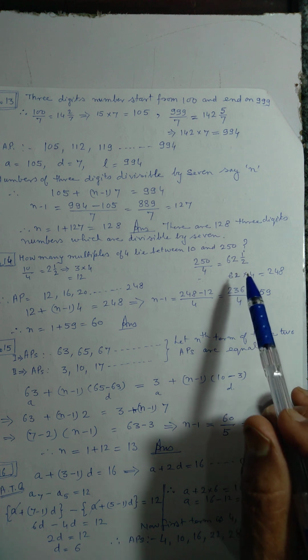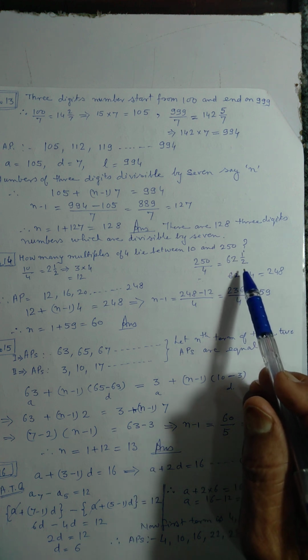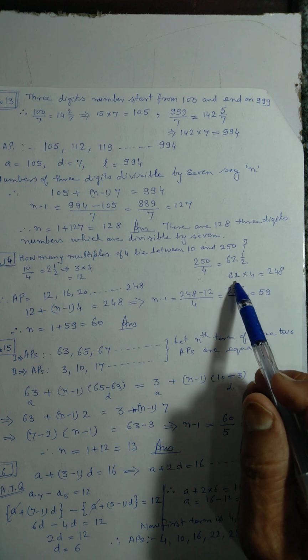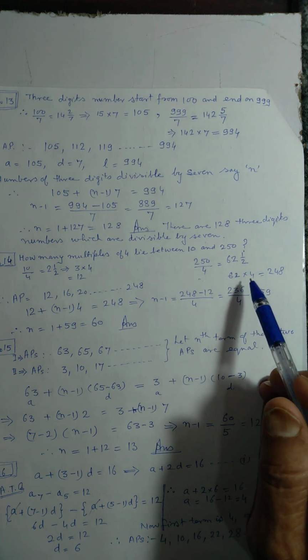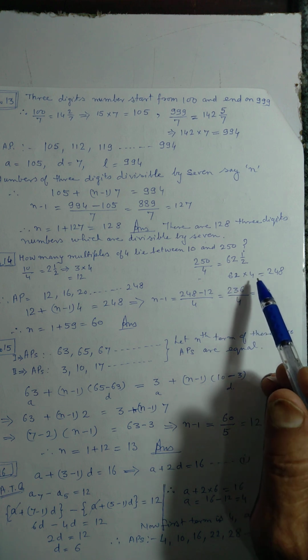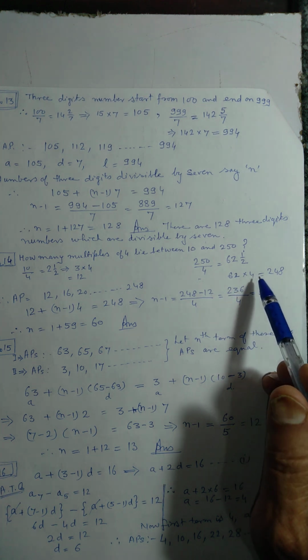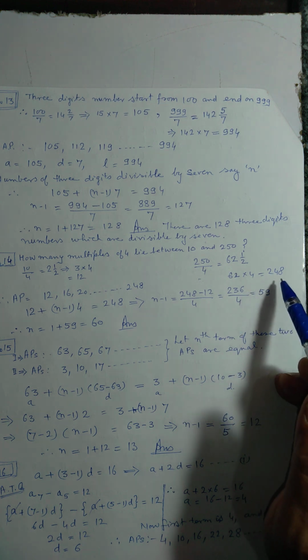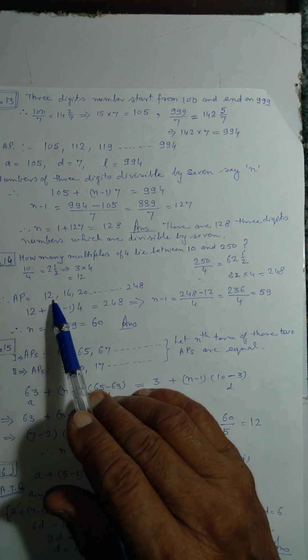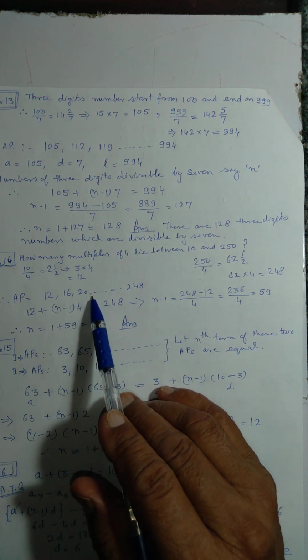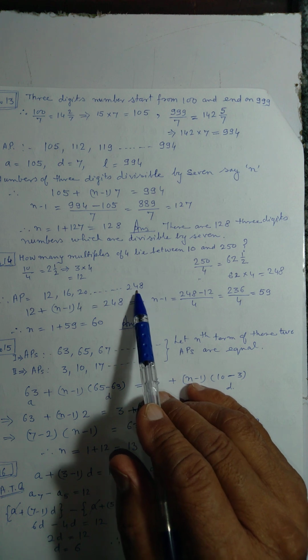So we will confine our multiples up to the 62nd multiple, that is 62 into 4, which is 248.